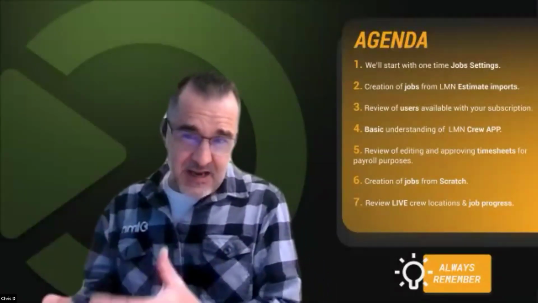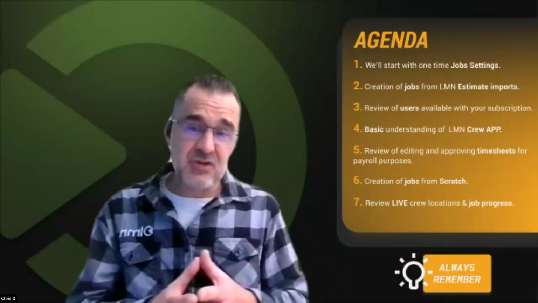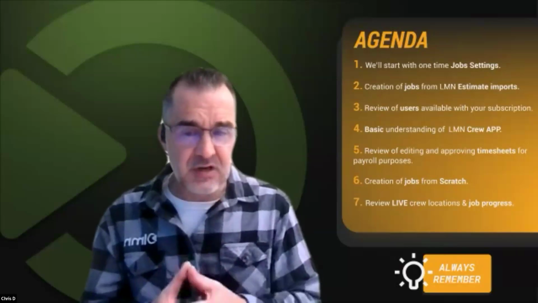Because when you create a job from an estimate, all the data that was contained within that proposal transfers over into the job, so a lot of the work is actually done for you. On top of that, we're also going to be taking a look at users in your account and how you can get users set up so additional colleagues or coworkers of yours can also interact with your LMN platform.